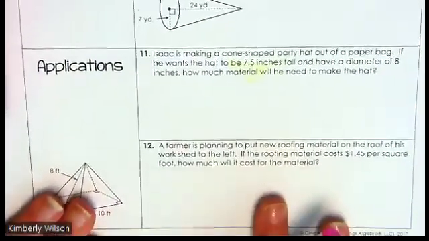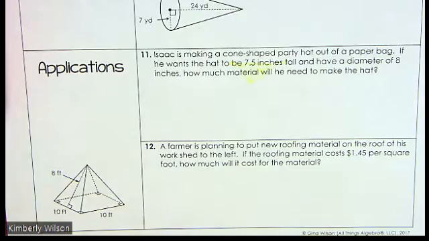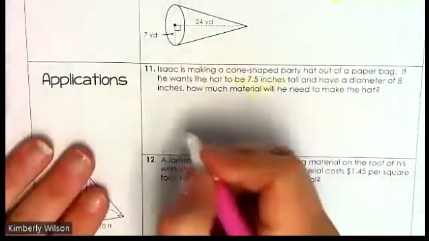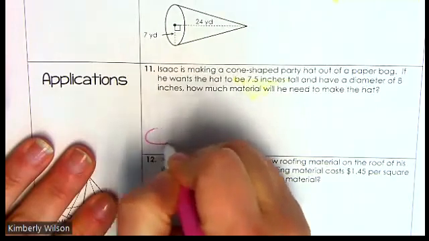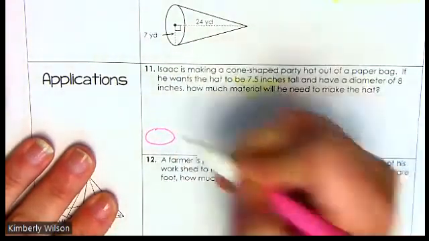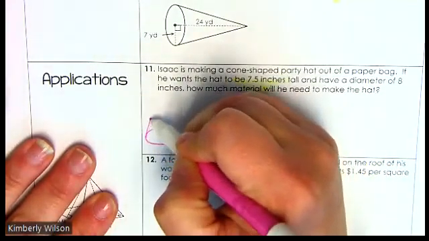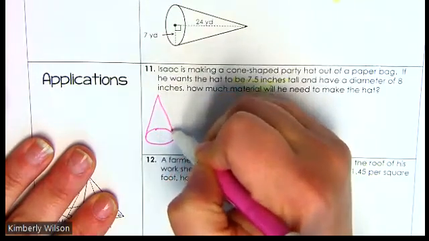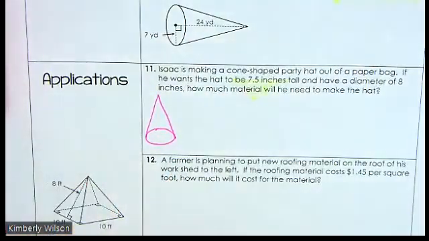Okay, it says Isaac is making a cone-shaped party hat. Okay, so that's going to kind of look like this. I'm going to draw me a picture. I have to have a picture to help. So I draw a circle, and then I'll take a point from each side, and there we go. It doesn't have to be perfect. There's my cone hat.